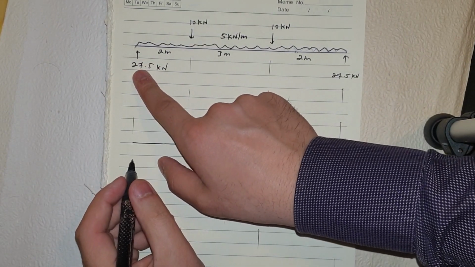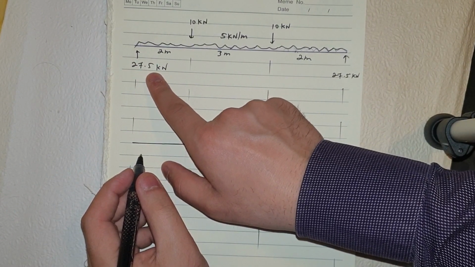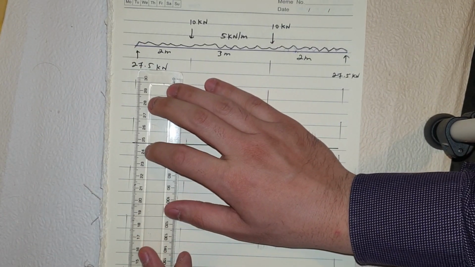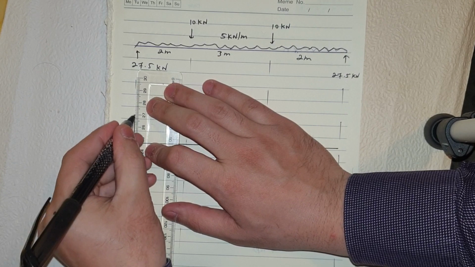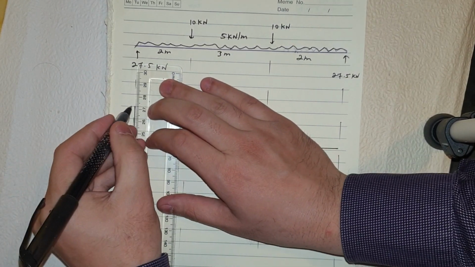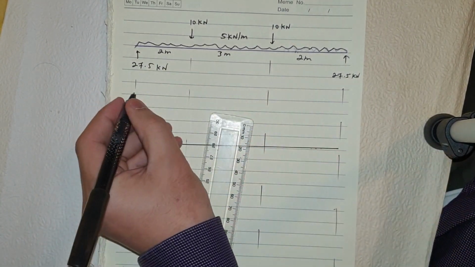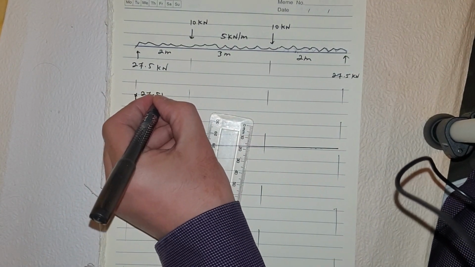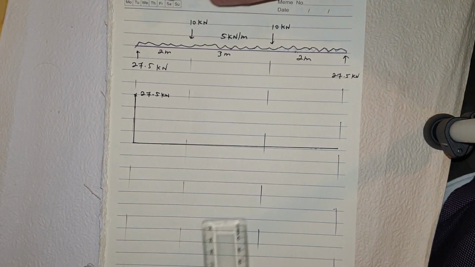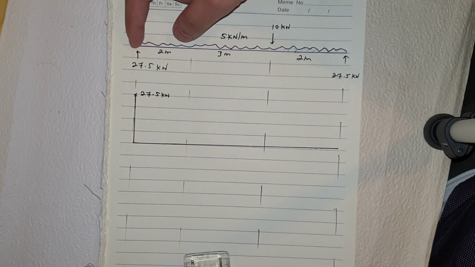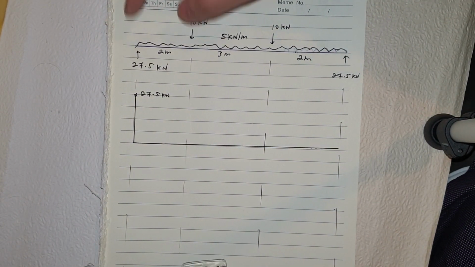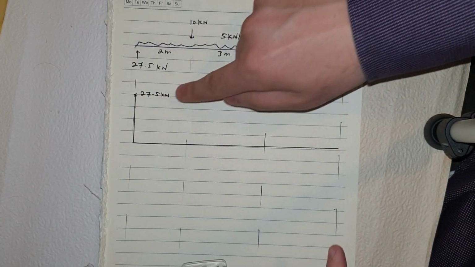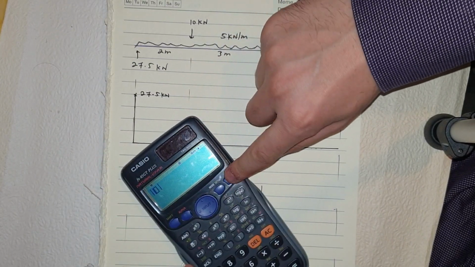So at point A, I have 27.5 kilonewton, which is going upward. So my shear force will go up to 27.5 kilonewton. And I have a UDL for 2 meter. Now, because the UDL is pulling it downward, so I have positive 27.5.